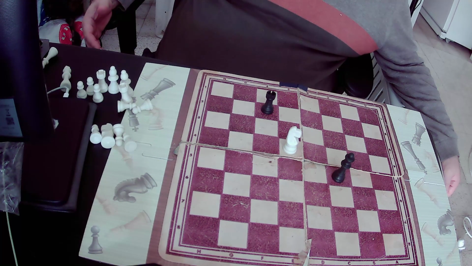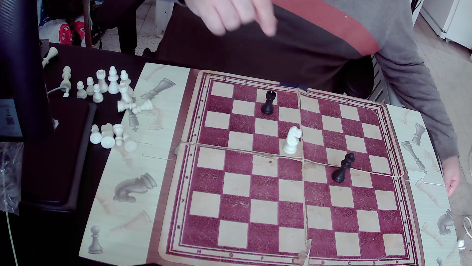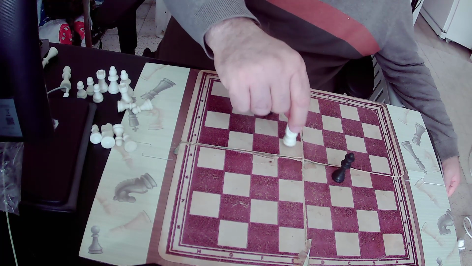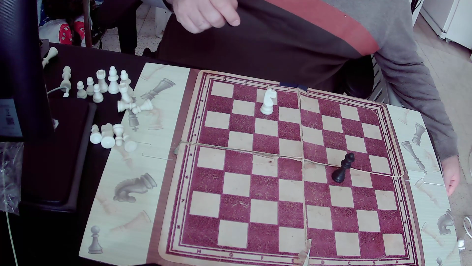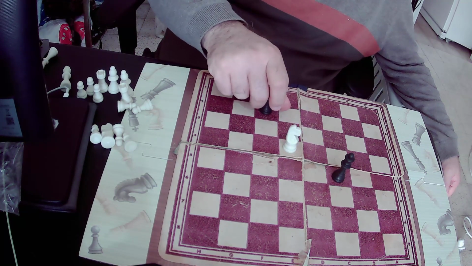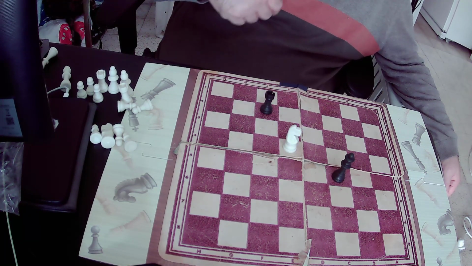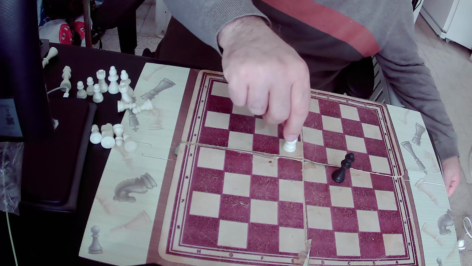Why? Because the white knight threatens to eat both the black rook, and he also threatens to eat in the next turn the black queen.